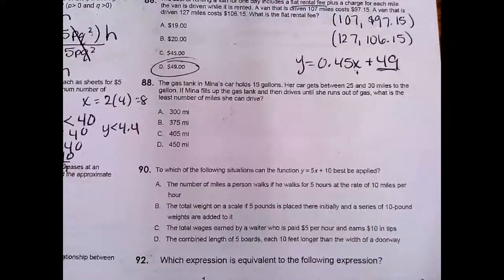88. The gas tank in Mina's car holds 15 gallons. Her car gets between 25 and 30 miles to the gallon. If Mina fills up the gas tank, then drives until she runs out of gas, what is the least number of miles she can drive?